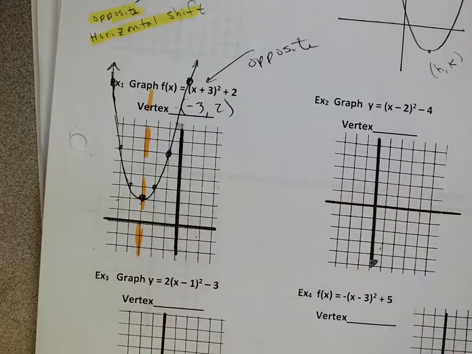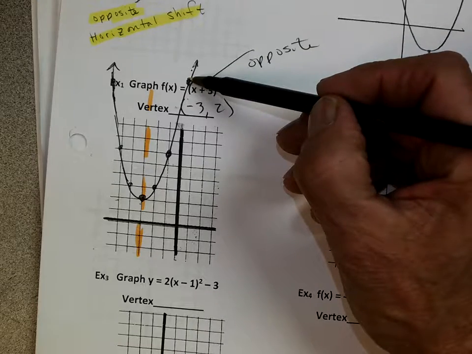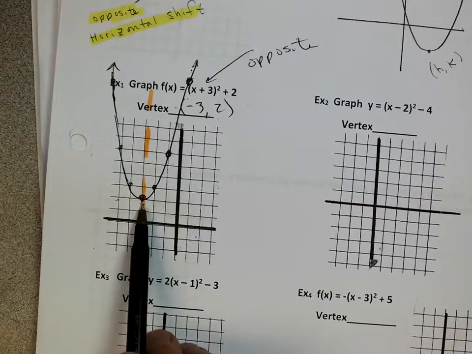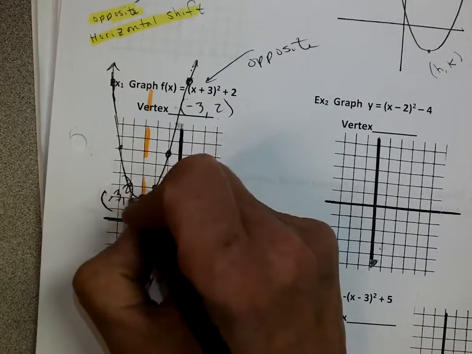But so it says the y-intercept is 2. Our y-intercept is up here somewhere, right? Oh, but then what's the 2? It's the y value of my vertex. So my coordinate here is a negative 3, 2, right?